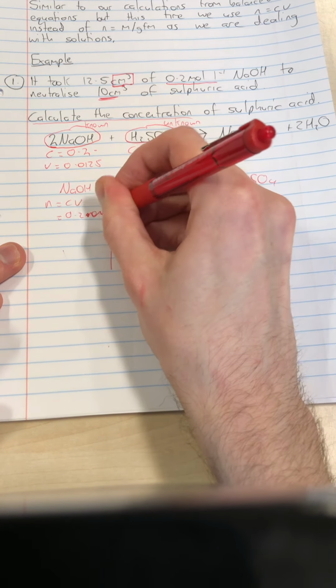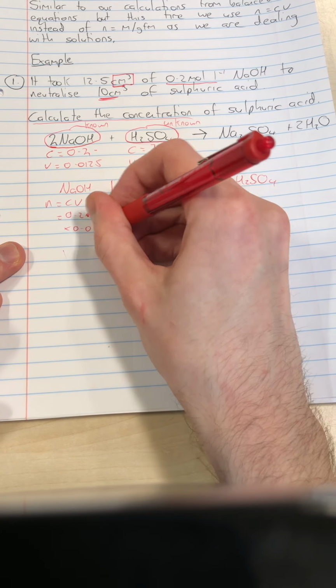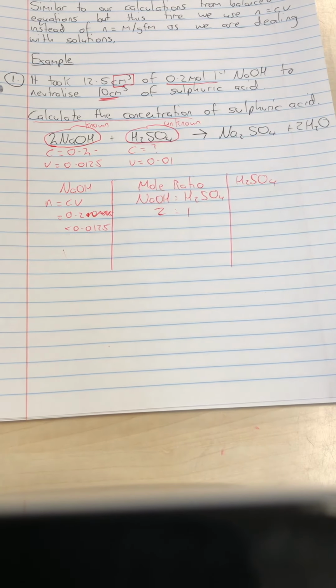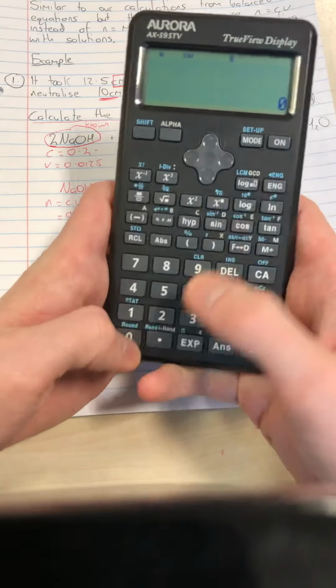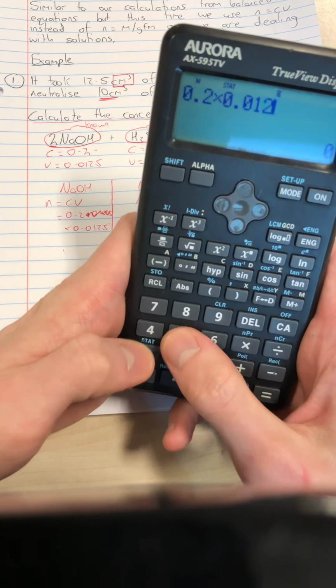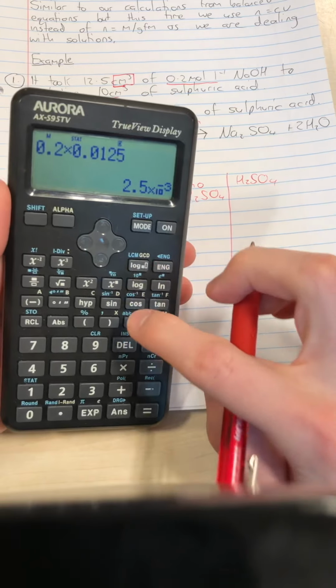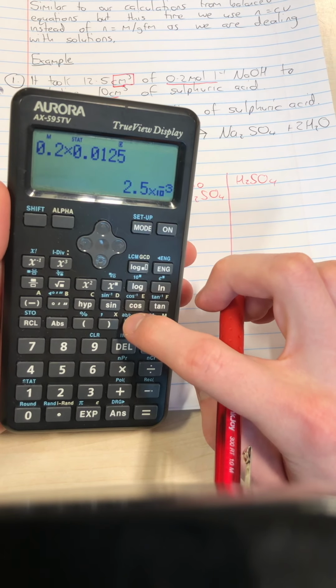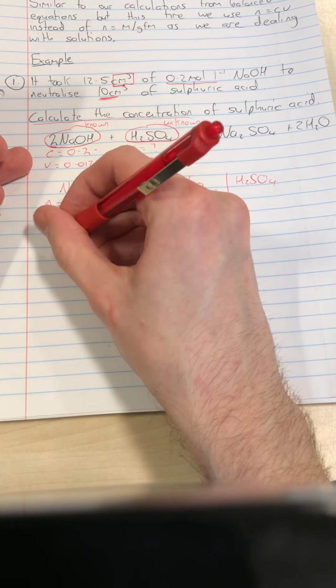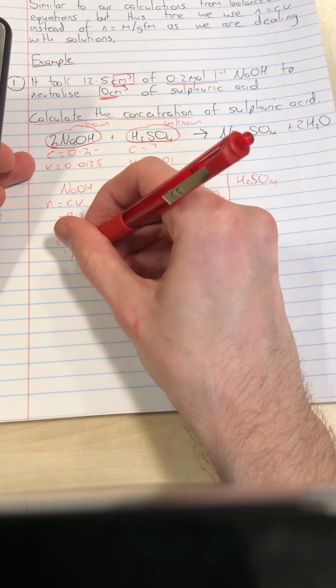I'll maybe just actually write that clearer. 0.0125. Now, if we put that in our calculator, okay, so 0.2 times 0.0125, we've got 2.5 times 10 to the negative 3, but we want that as a number obviously, so that would be 0.0025 moles.